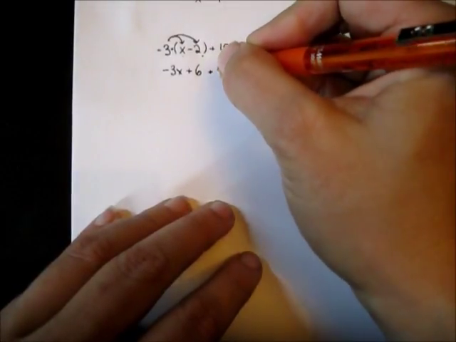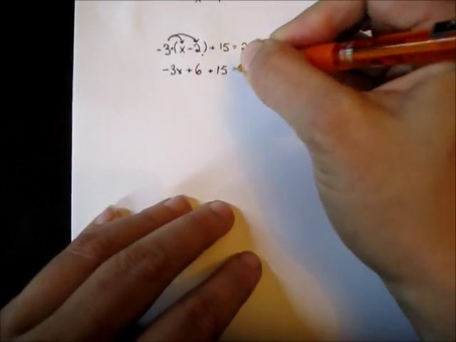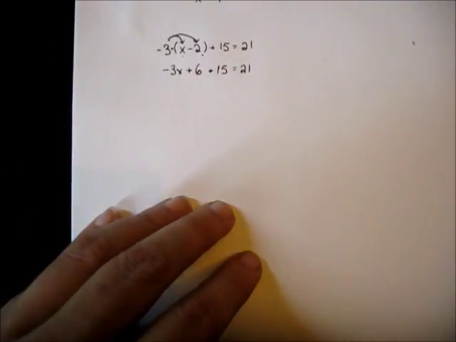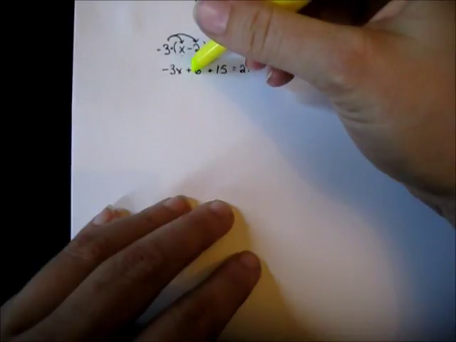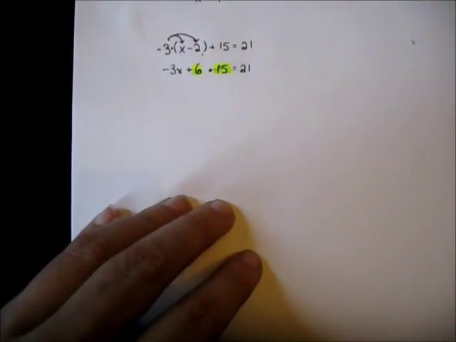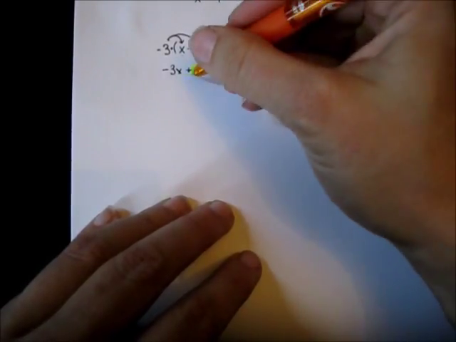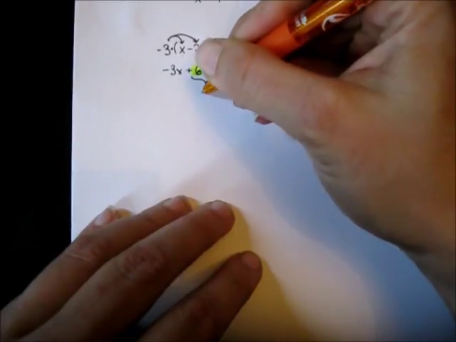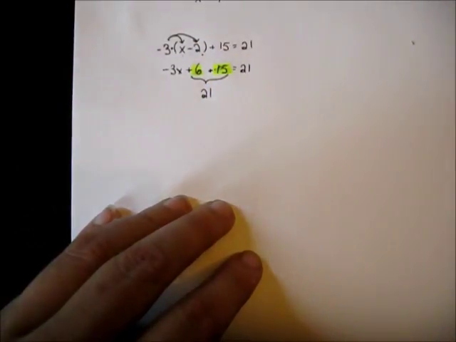And then I can bring down this plus 15 is equal to 21. Now I can do the exact same thing I did above. In other words, I can group together like terms. So I can group together my 6 and my 15 because they're constants here. And when I group them together, it's going to give me 6 plus 15, or 21.